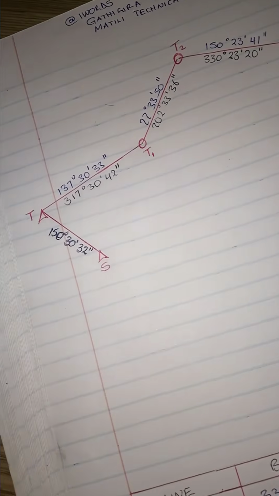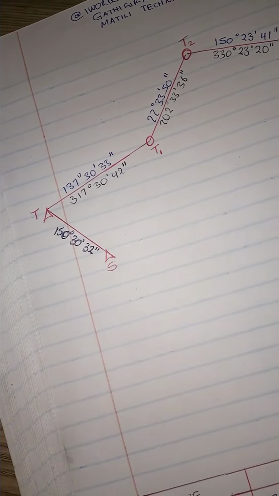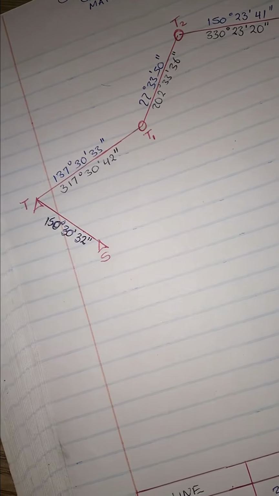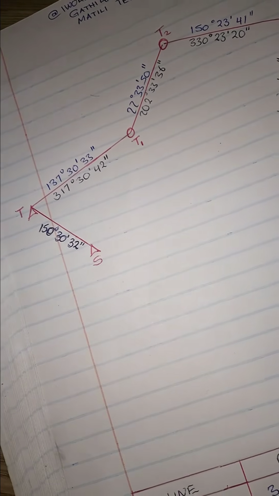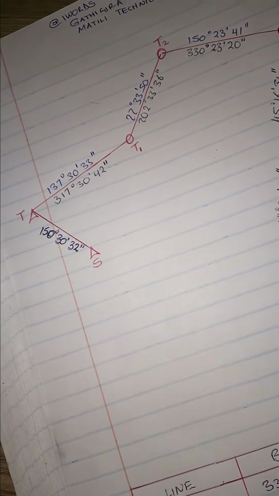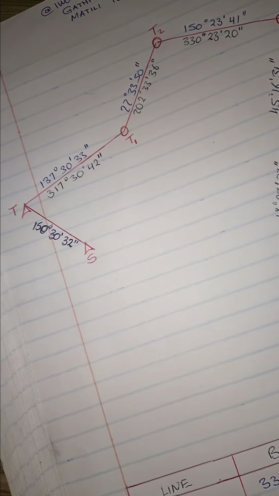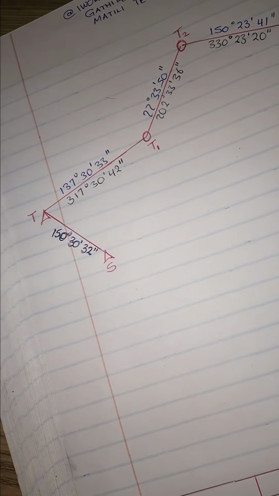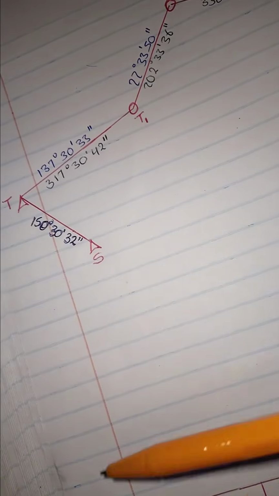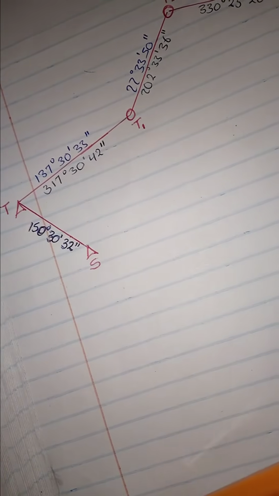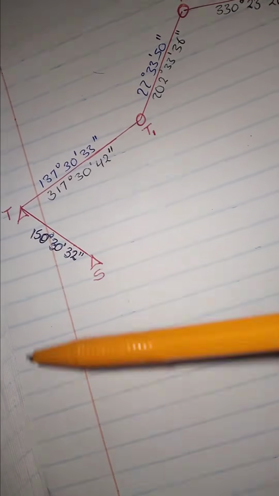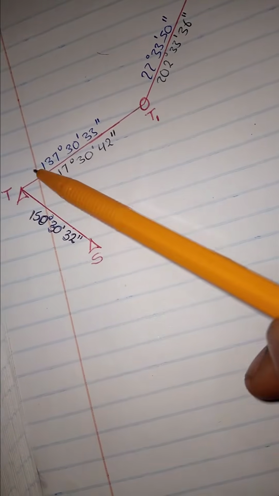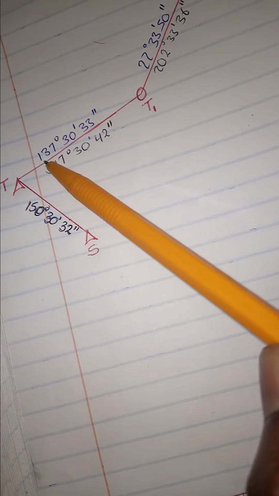So this is a bearing sheet. This was the first question to be tackled, and this is what I'm going to be discussing. We have been given the fore bearing and the back bearing. I have written in different colors so that you can easily understand.